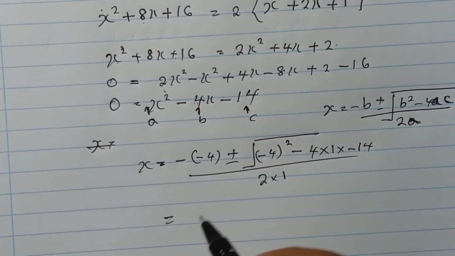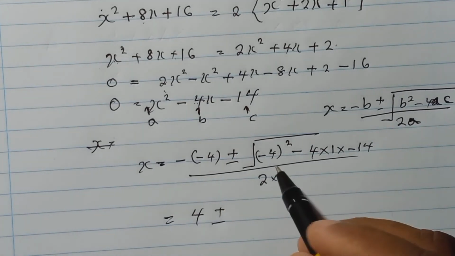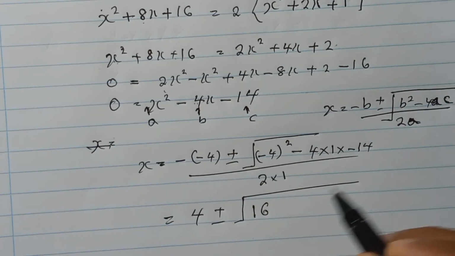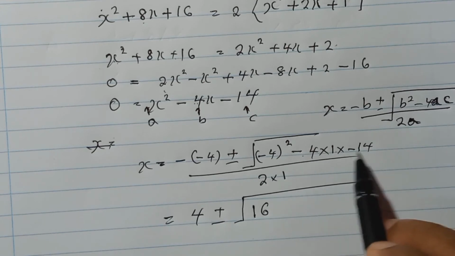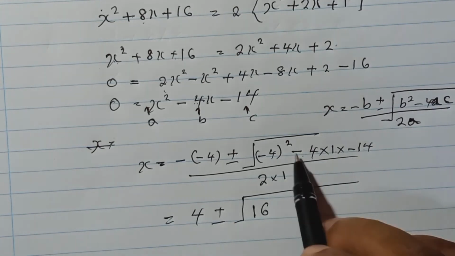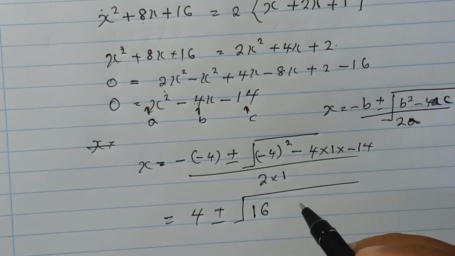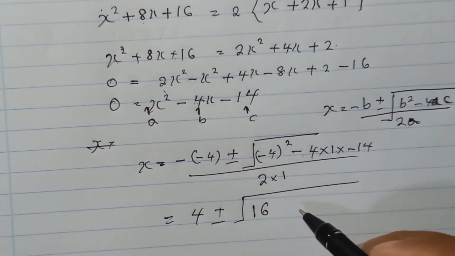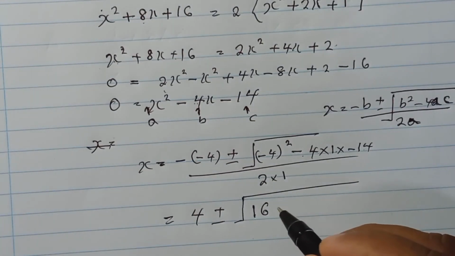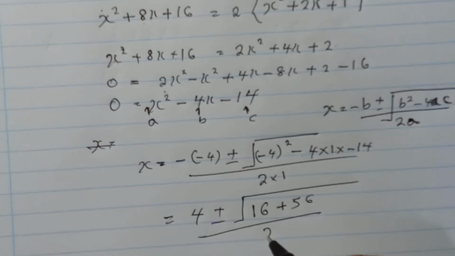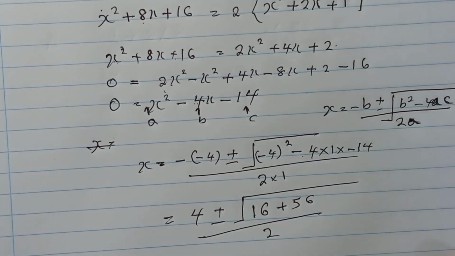Okay, here minus into minus will be plus 4, then plus or minus, here will be minus 4 square, which is minus 4 into minus 4, right? It will be 16, and then minus 4 into 1, multiplying all this by 1, minus 4 into 1 minus 4, minus 4 into minus 14, right? It will be plus 56 over just 2, right? Now you need to simplify this.